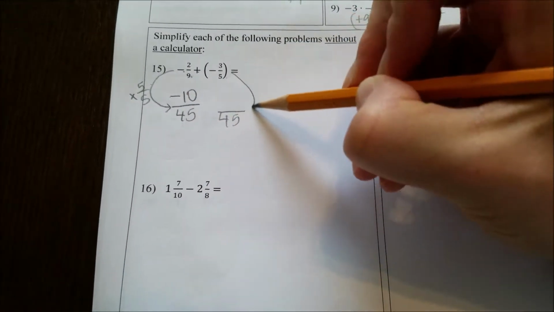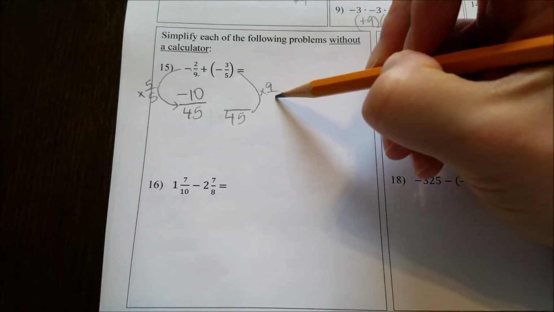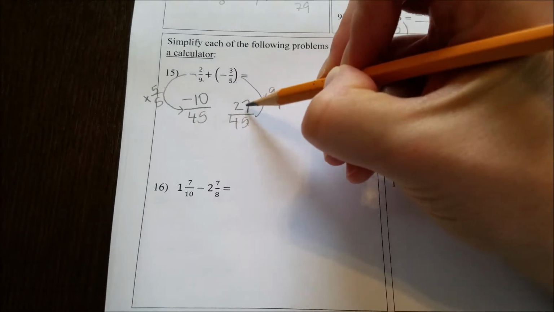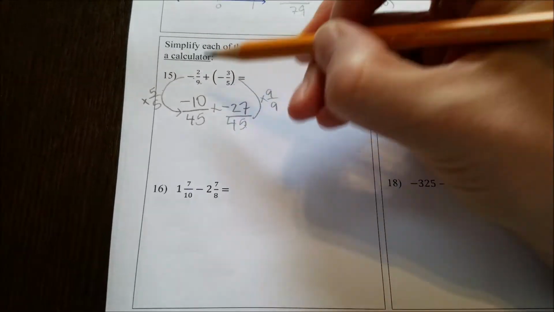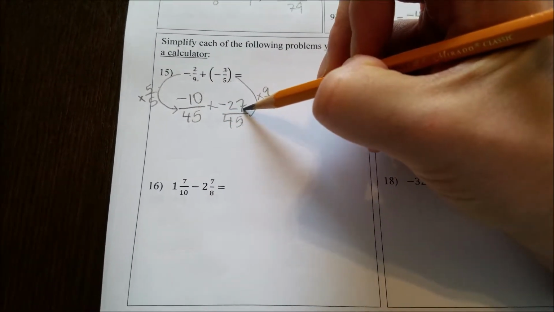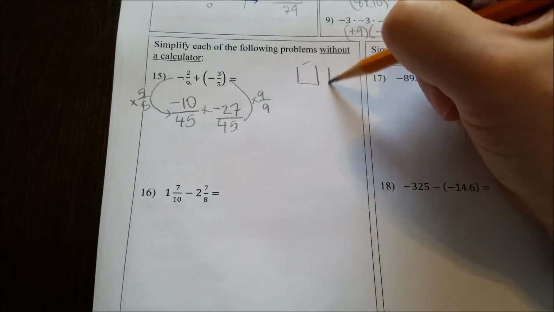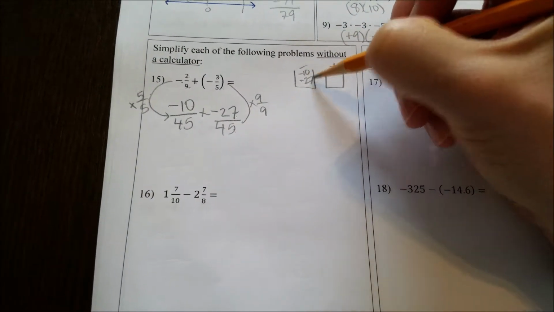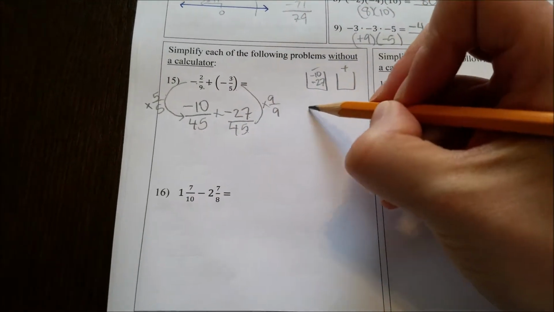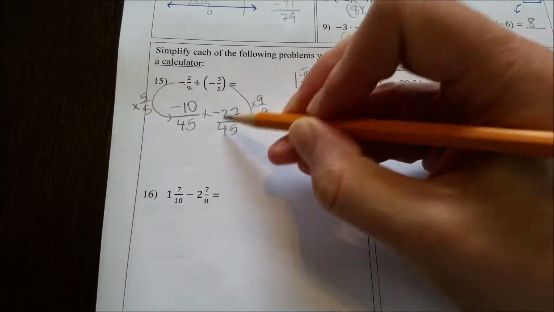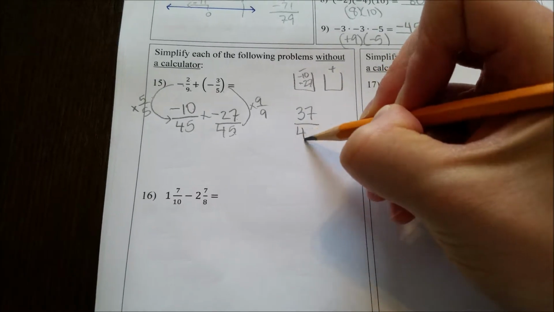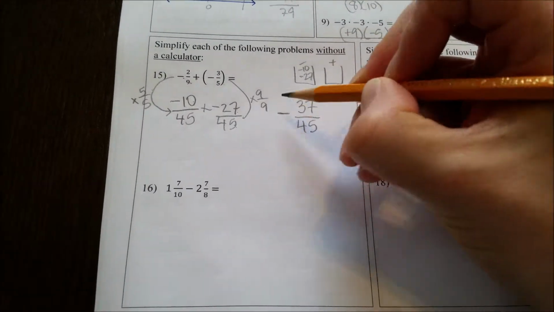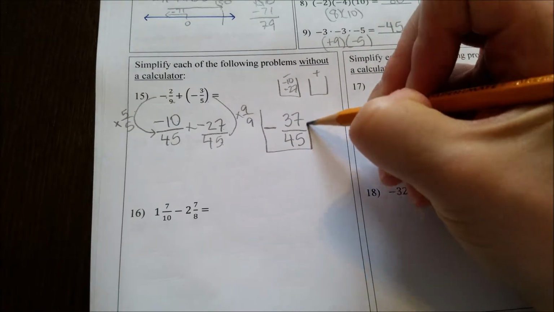And then on this side, we've taken 5 and multiplied by 9 to get 45. 3 times 9 is 27. This is also a negative. So we've got -10 plus -27, however you want to think about it. In this case, these are both negatives, so therefore we're going to add them. 10 plus 27 is 37 over, denominator stays the same when you're adding fractions, and because they're all negatives, it is a negative 37 over 45.